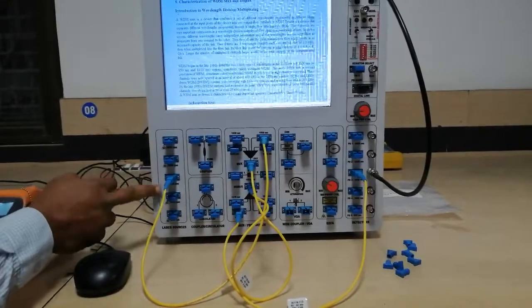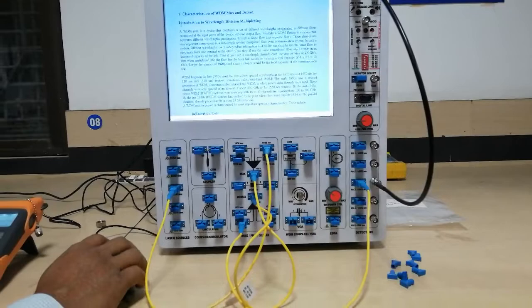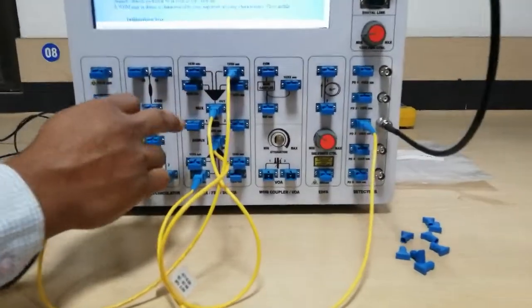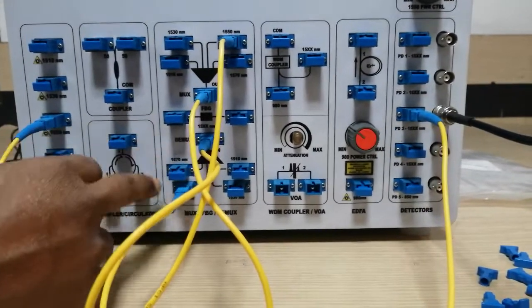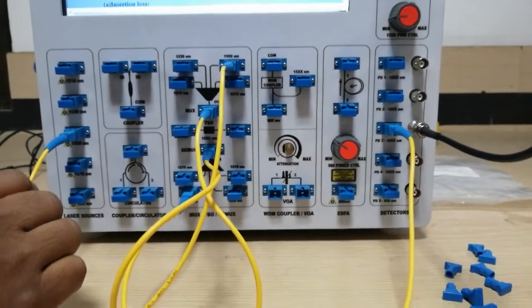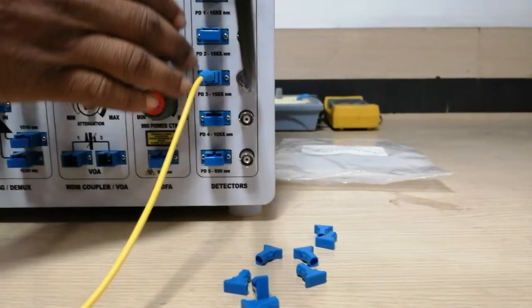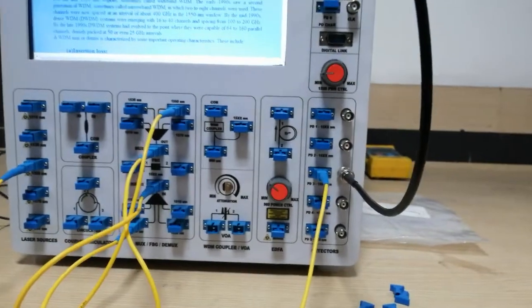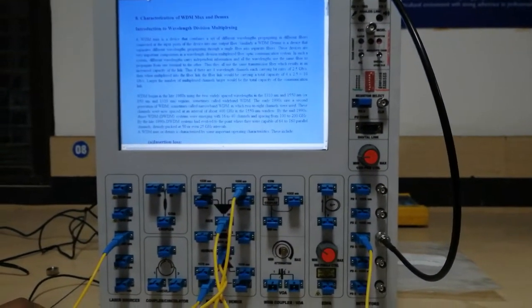So these are the C-band laser source, 4 laser points, 4 channel WDM MUX, this is the MUX unit, and 4 channel WDM DMUX, and this is the 4 channel WDM DMUX unit, and the corresponding photo detectors, and these 4 are the corresponding photo detectors for the 4 laser sources. Now we'll get into the experiment.